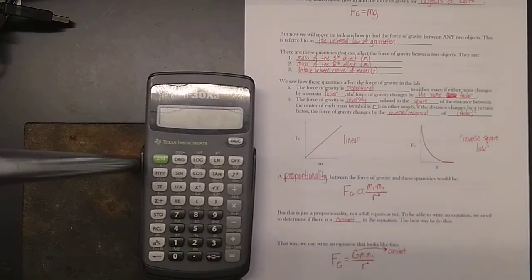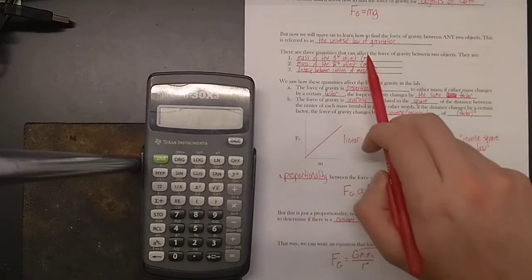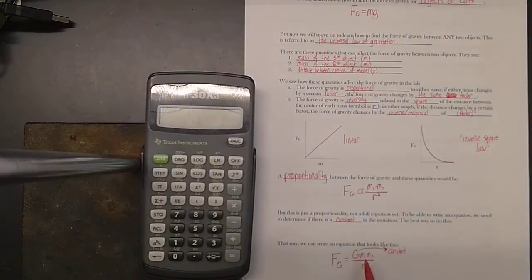Now, how would we go about finding what G is? Well, let's look at the factors here that we talked about, m1, m2, and r. What if we could get m1, m2, and r to somehow cancel out, so that the product of m1 and m2 is the exact same number as r squared? In other words, they just go away because we would have the same thing on the top and the bottom. We'd be left with Fg equals G. Okay? We're not saying that Fg is equal to G.